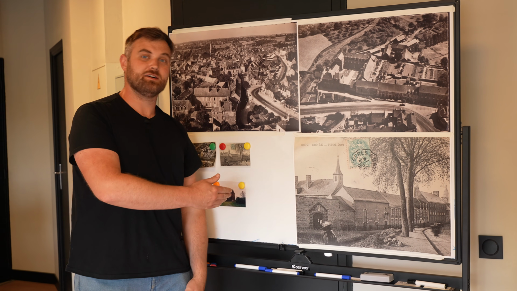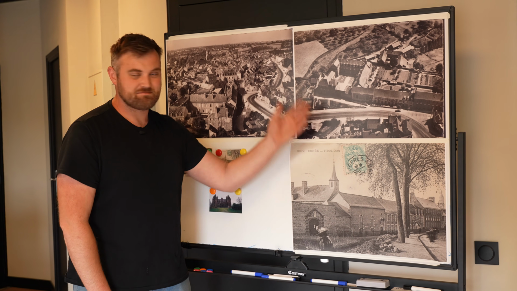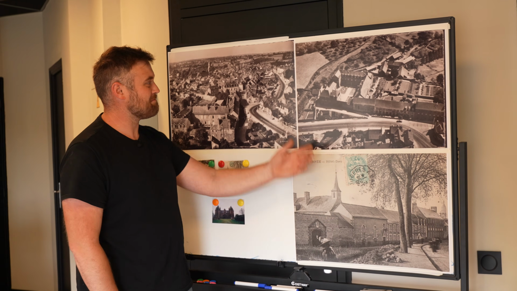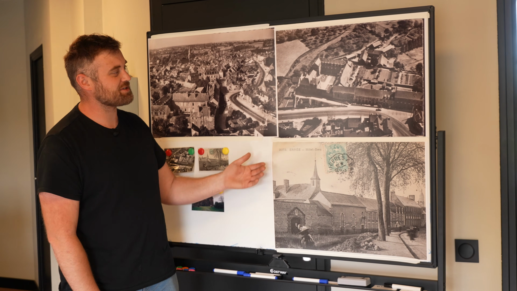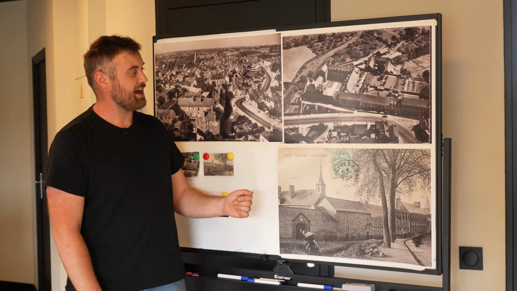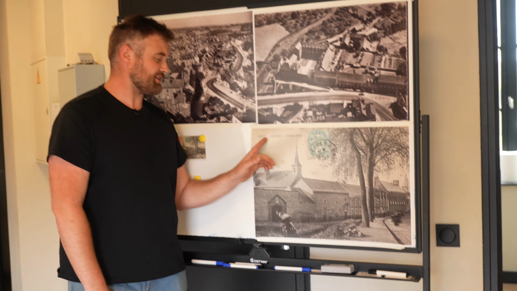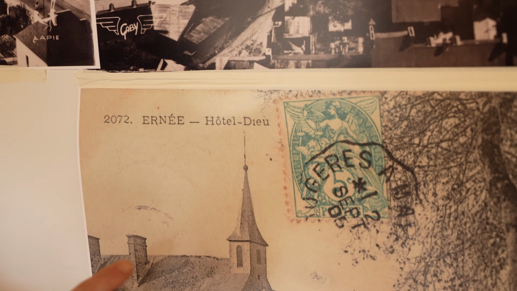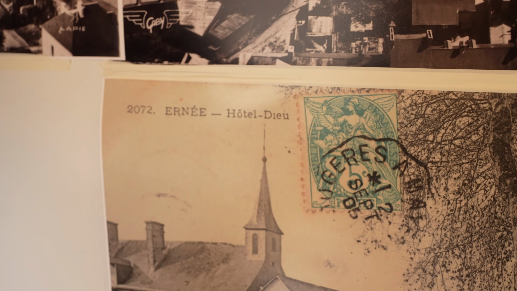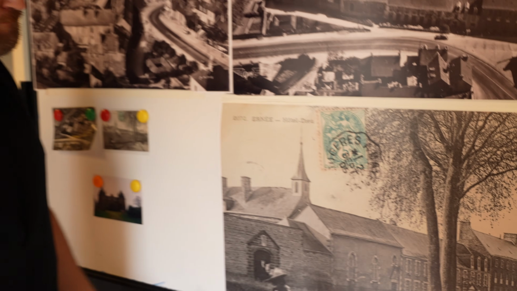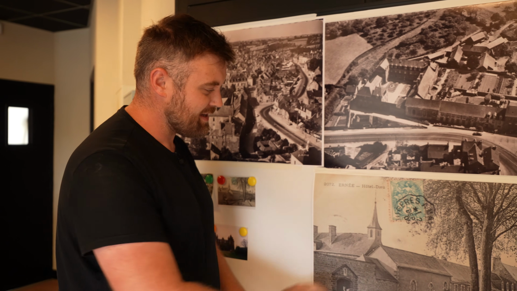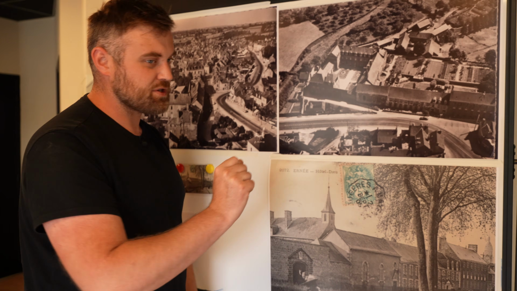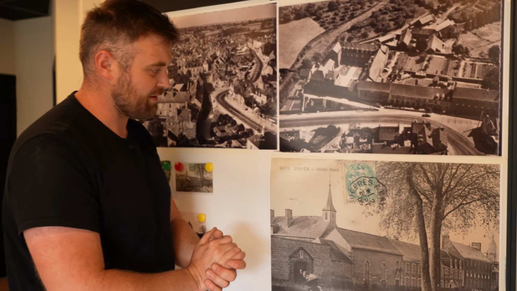So welcome to the whiteboard of the past. Well, they're obviously scans of postcards that I found of the convent. And this one says 2072, so this is in the future for some reason. And it actually was called Hotel Dieu at one point. Which means? Essentially, it means like a hospital, but the actual word means God's hotel, I believe.